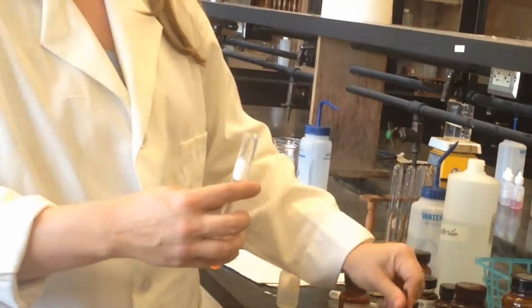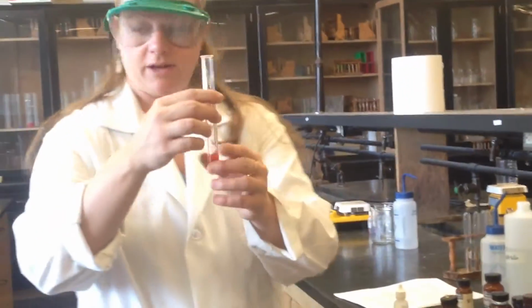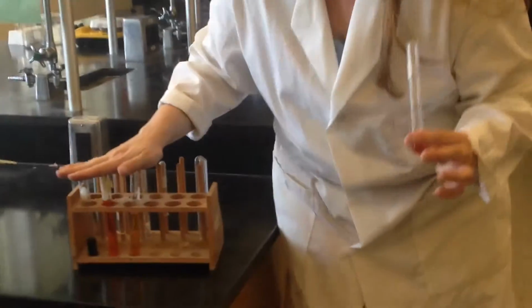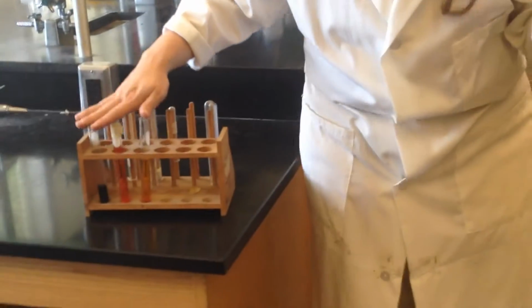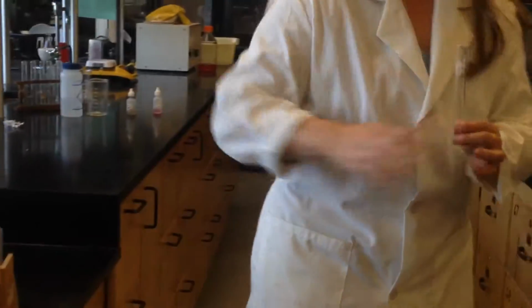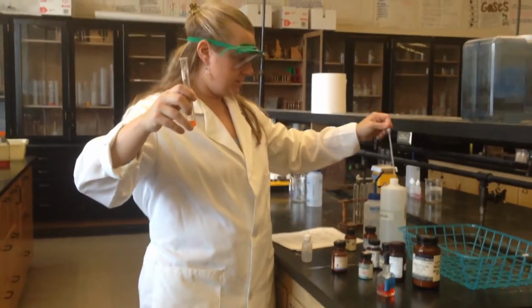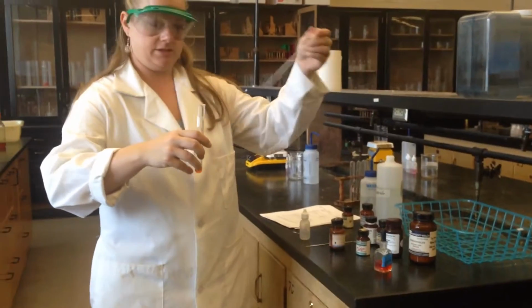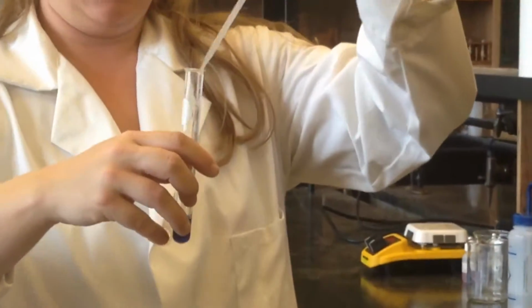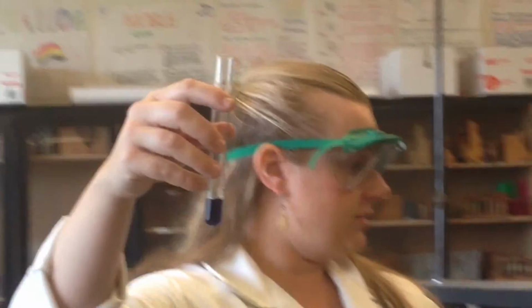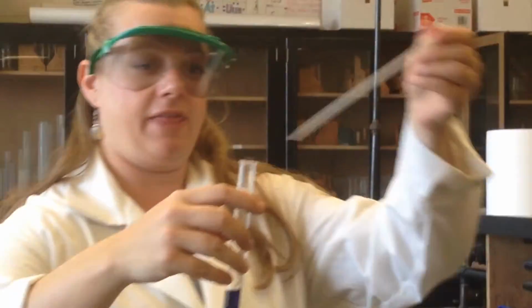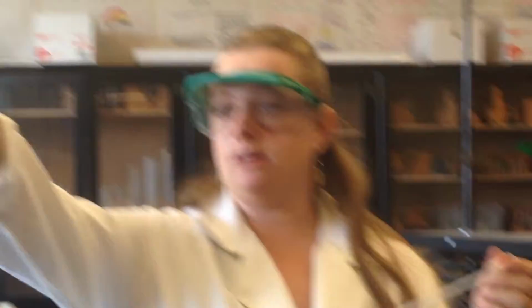Okay, so let's put some indicator in there. We got that orange color. And this one actually has a combination of all of these. So if we add a base, what color do you think it's going to change to, based on these colors, if all of these are in here? So we have yellow, orange, and blue, and it starts out as orange, like a brown. It might turn yellow. Let's see what color it turns. Oh, blue. It's got bromothymol blue, okay? That color is going to overtake it. That's cool.